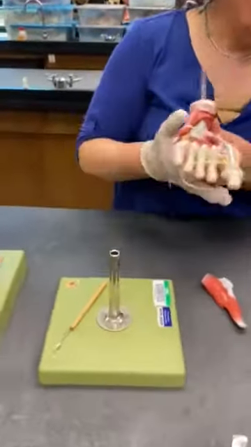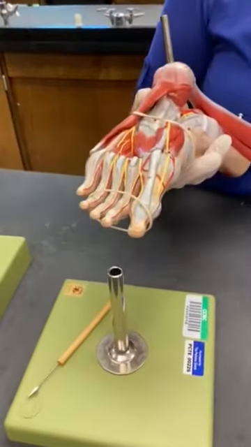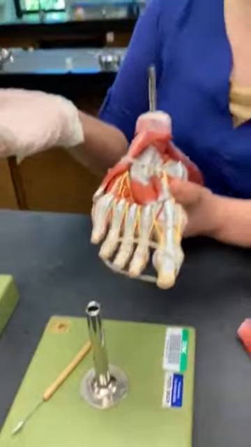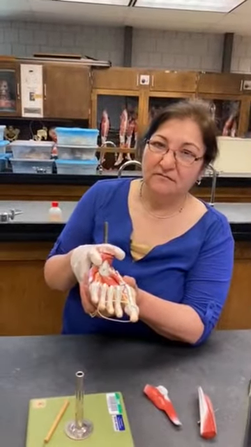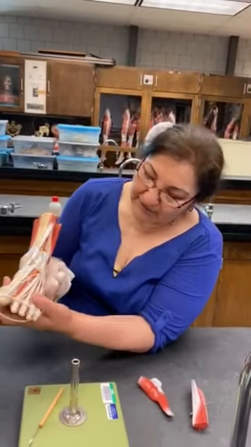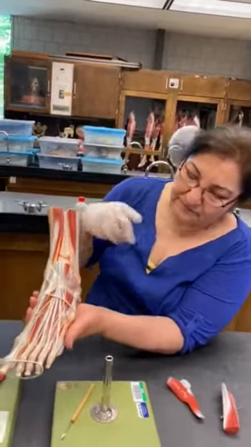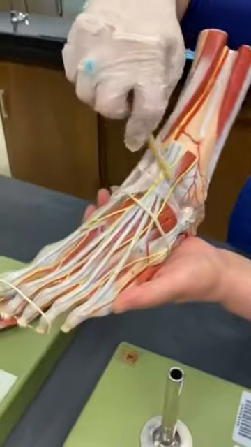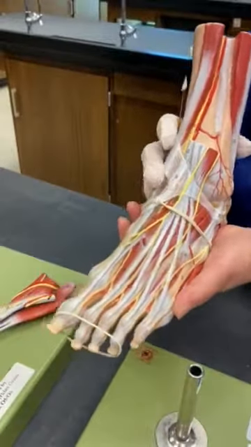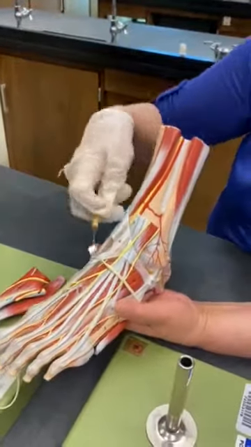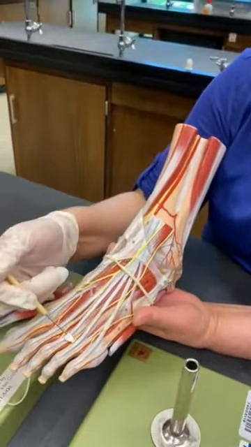Okay, the next muscle is going to be extensor digitorum brevis. When you see extensor, where is that muscle? You tell me. You got it? Okay, now I turn my foot and find that muscle. I found it. This muscle is a triangle. Why do they call it brevis? Because the tendon of this muscle is short.